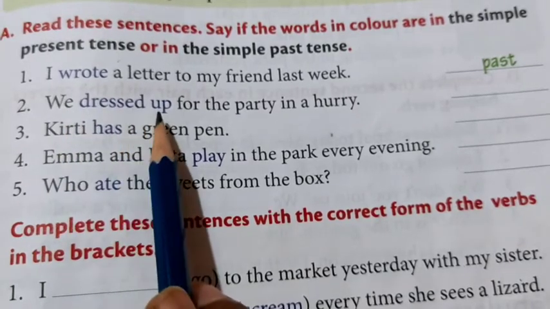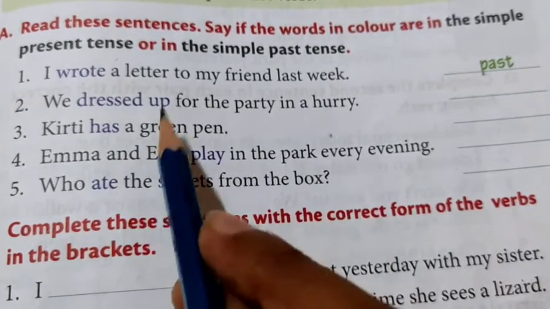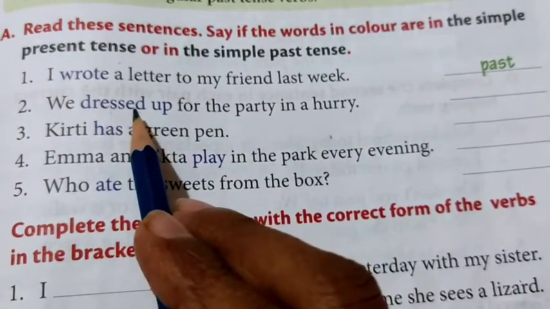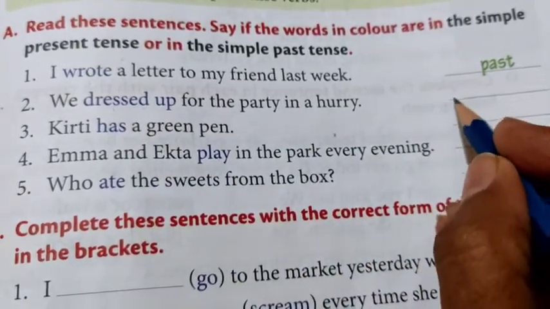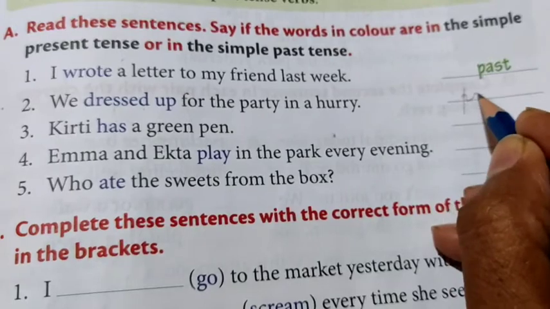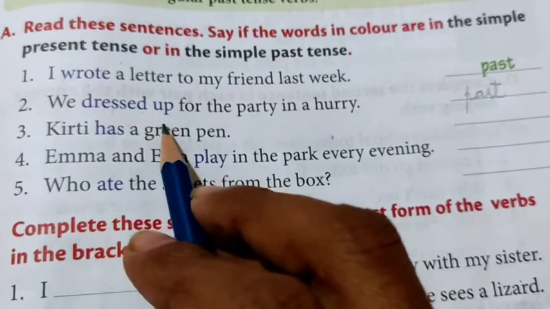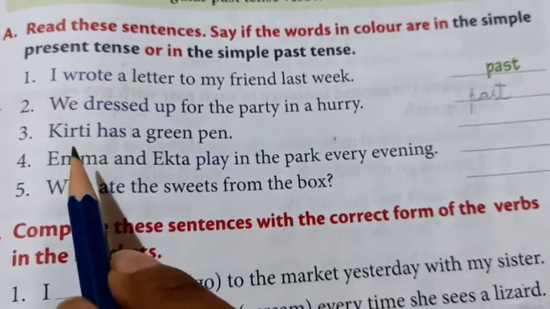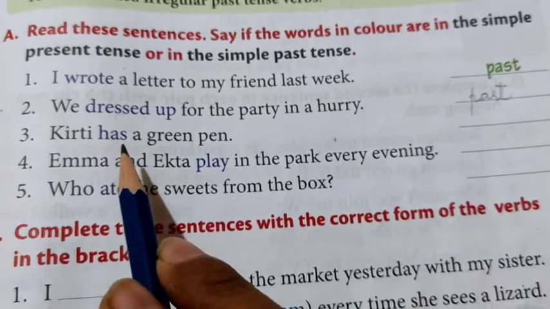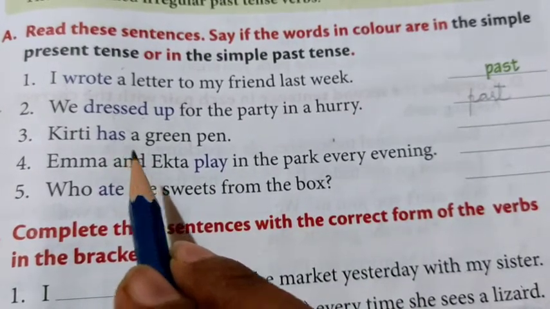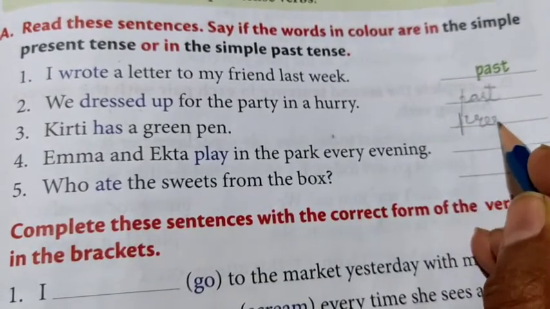Next one, number 2, listen. We dressed up for the party in a hurry. We dressed up. Is it in simple present tense or past tense? This is in the past tense. See, dressed up. Now third one. Kirti has a green pen. Has. Has is present tense. Present.